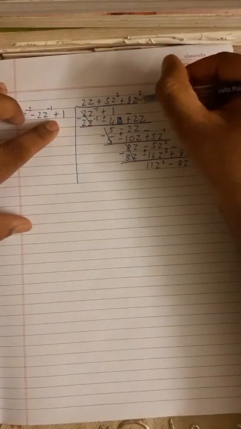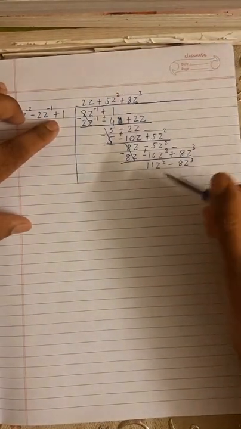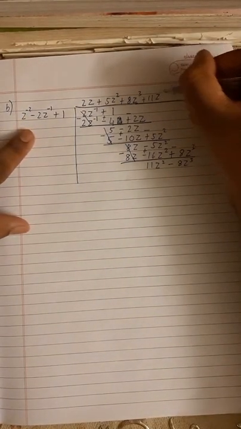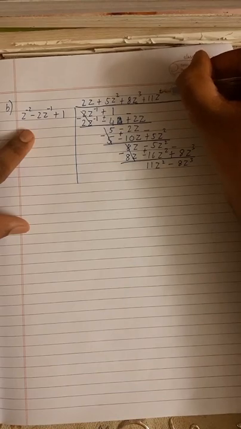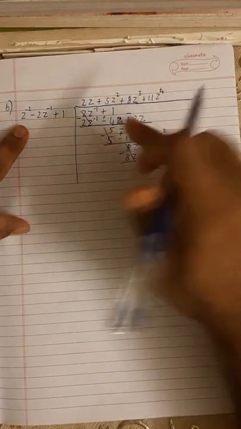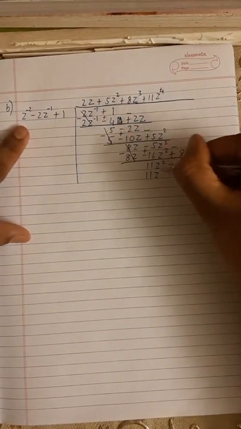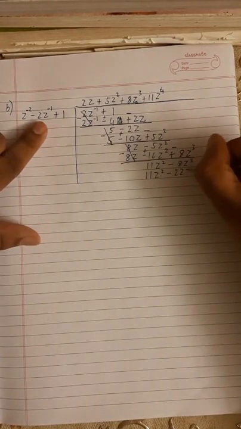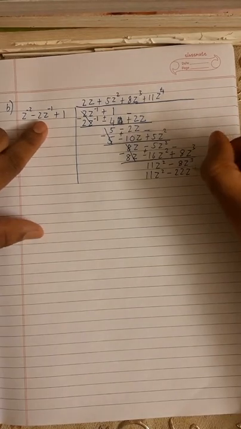Okay, and then what I'm going to do is cancel this 11z square, so I will multiply this with 11z raised to 4. If I multiply this by z raised to 4, this will become 11z square, and this will become minus 22z raised to 4 minus 1, which is 3.